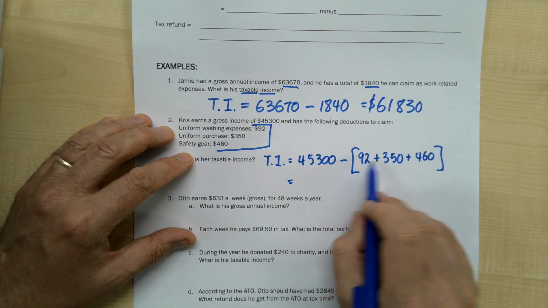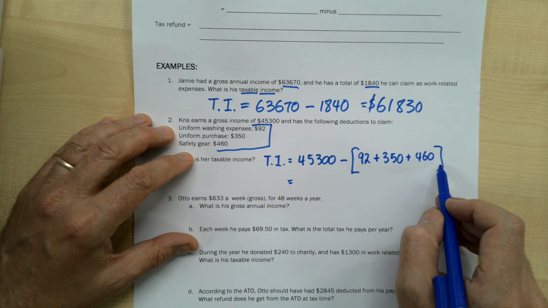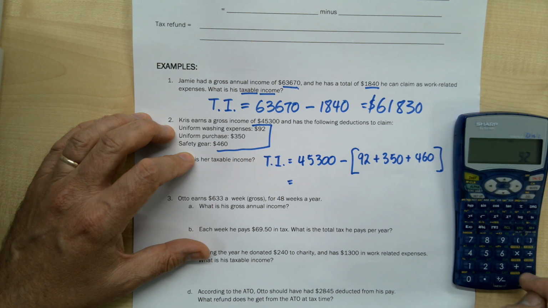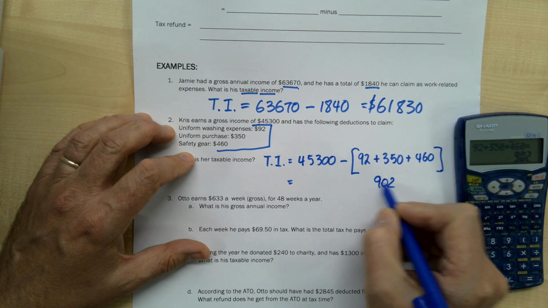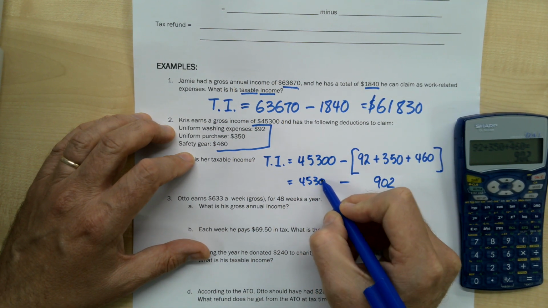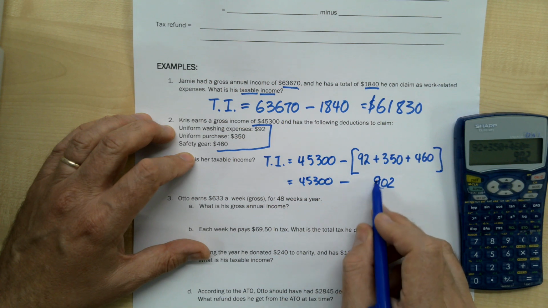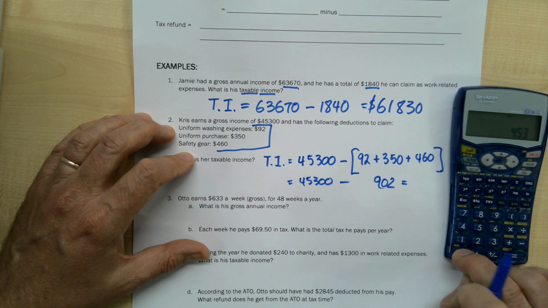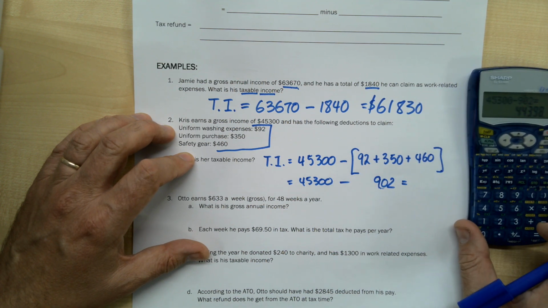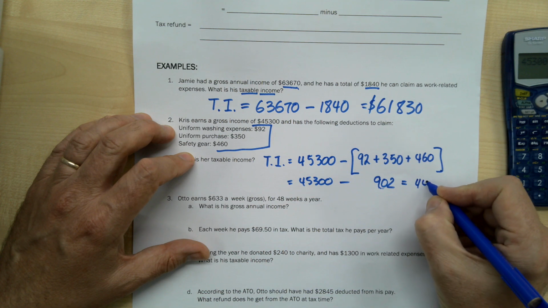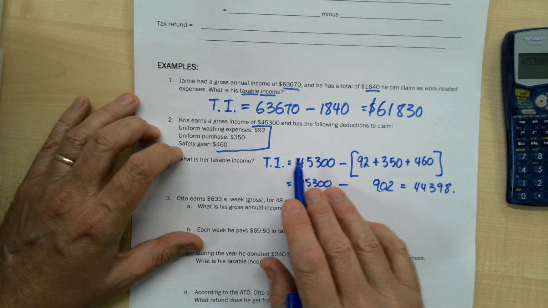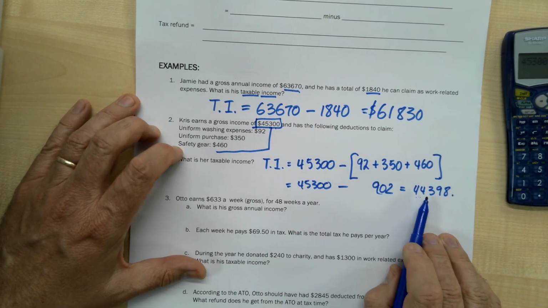If you did that and include the brackets, you can do all that in one go with your calculator, or if you wanted to do it piece by piece, let's figure out the brackets first. 92 plus 350 plus 460, so that's $902. So that's what we're going to reduce the taxable income by. So 45,300 minus 902, that's 44,398. So instead of the tax being based on that, instead it'd be based on that.